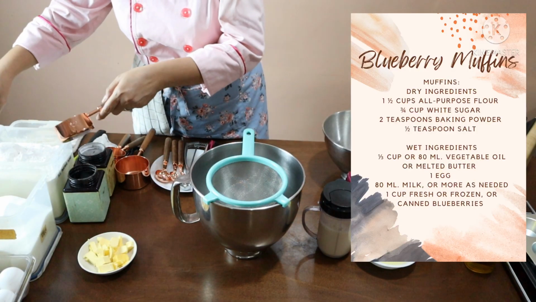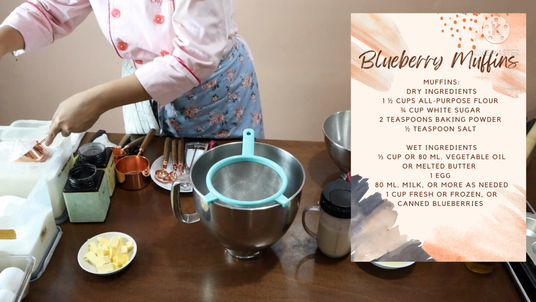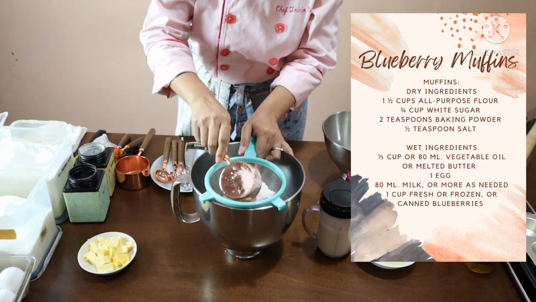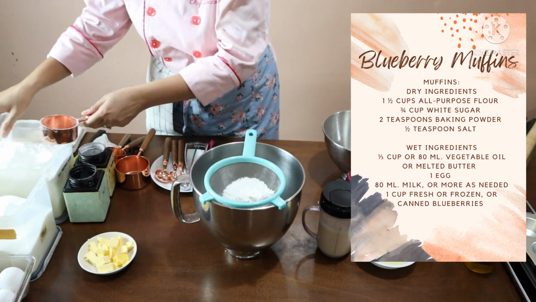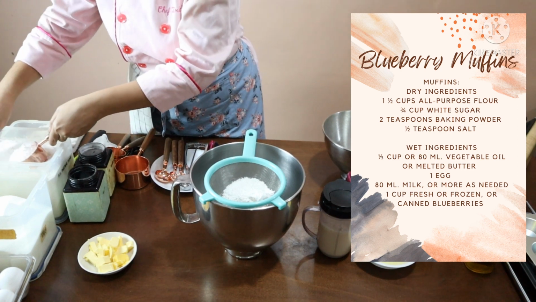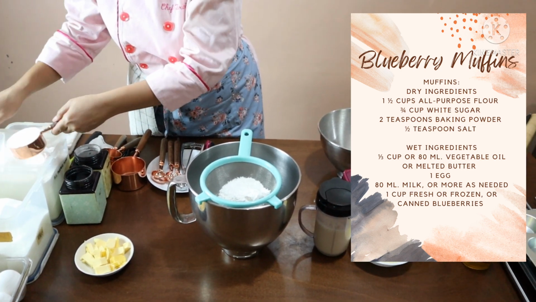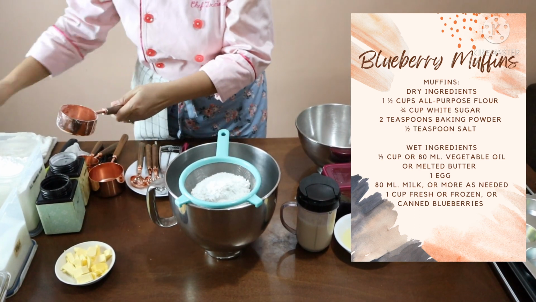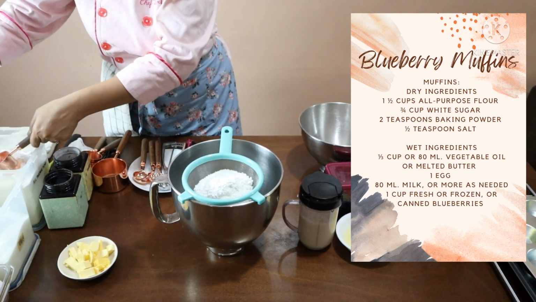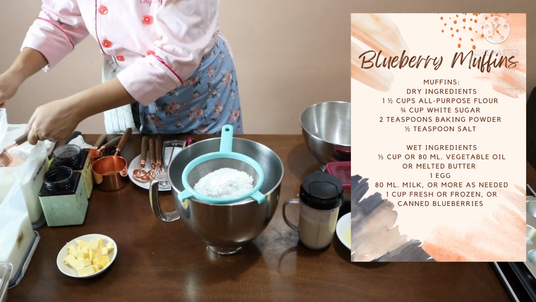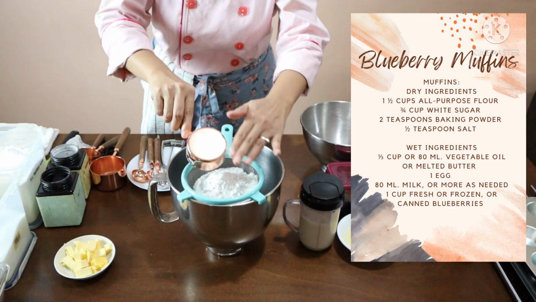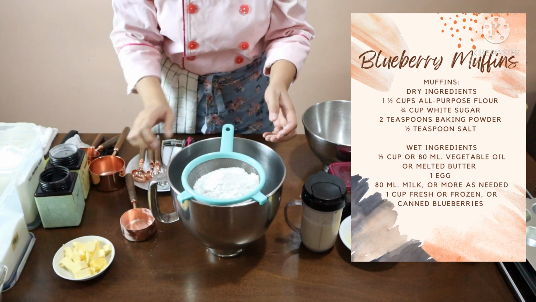For the dry ingredients, we're going to need 1.5 cups of all-purpose flour. So I have here my all-purpose flour. I'm just going to use the same pan for all the dry ingredients. In some recipes, the dry ingredients can include your sugar, or in some recipes or procedures, you'll be asked to combine your sugar with your wet ingredients. For this case, I'm going to combine my white sugar with my all-purpose flour.